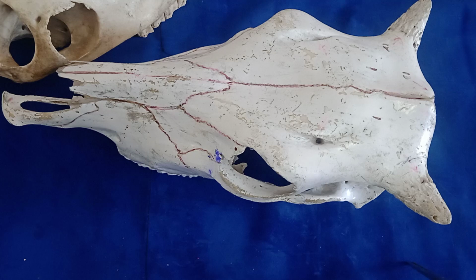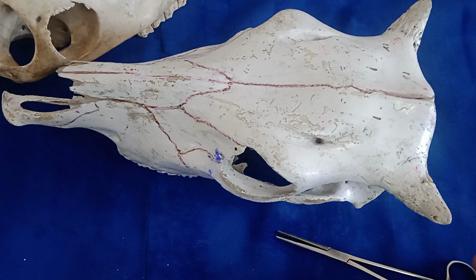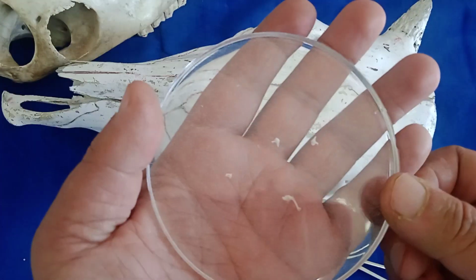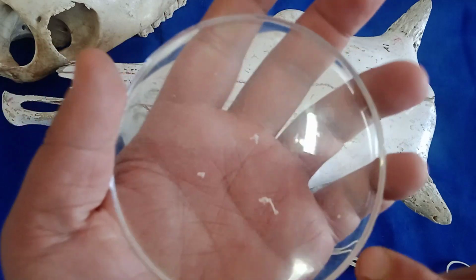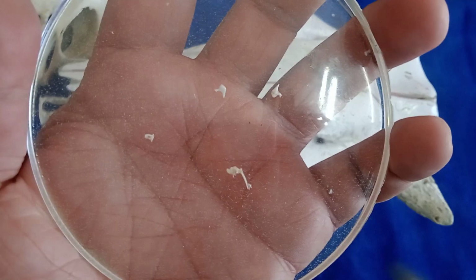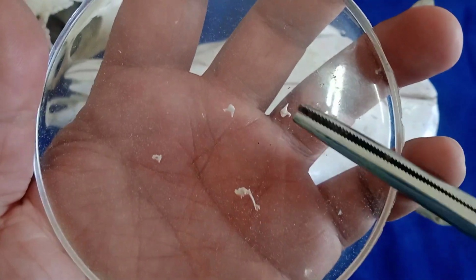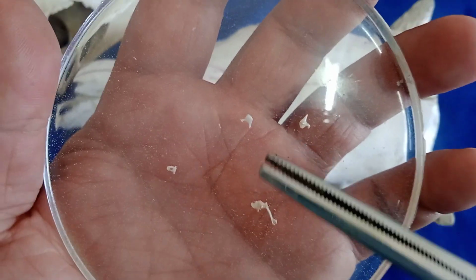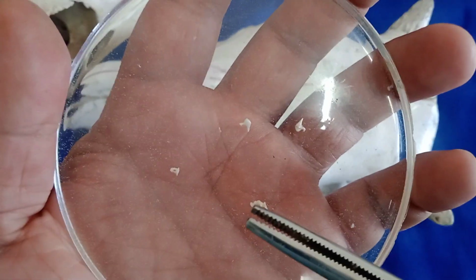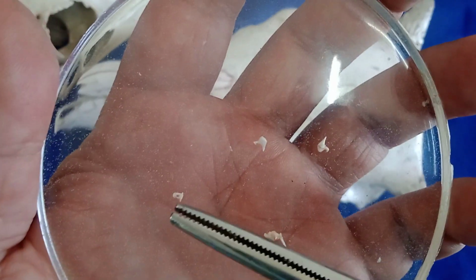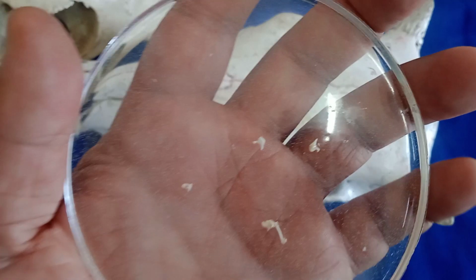The 35 bones also include the bones of the ear, the ear ossicles. In the last video we showed you the ear ossicles, and I have put them in epoxy resin. Here you can see the malleus, these two are the incus, and this is the stapes. Last time we dissected these from the skull of a sheep.